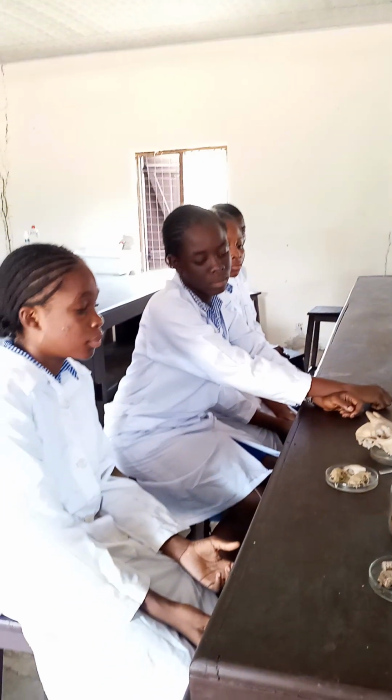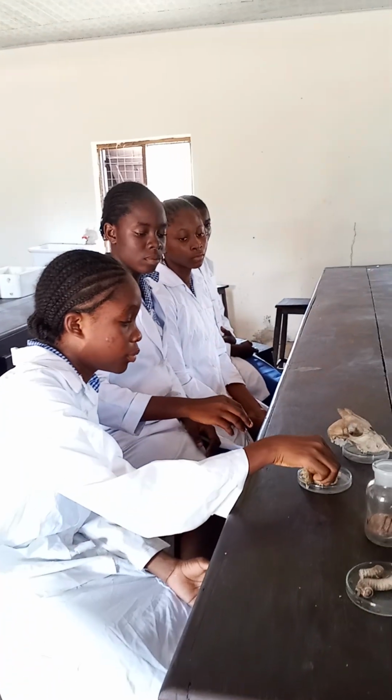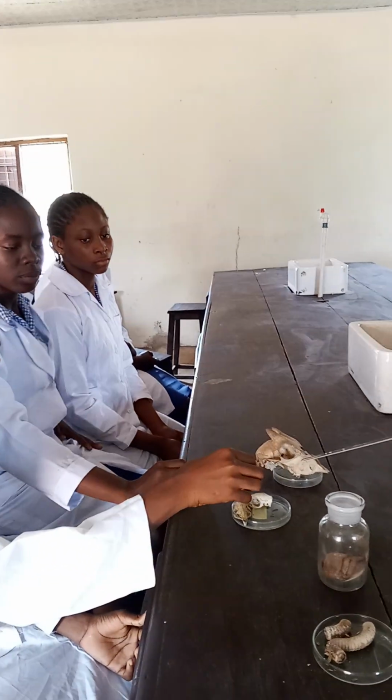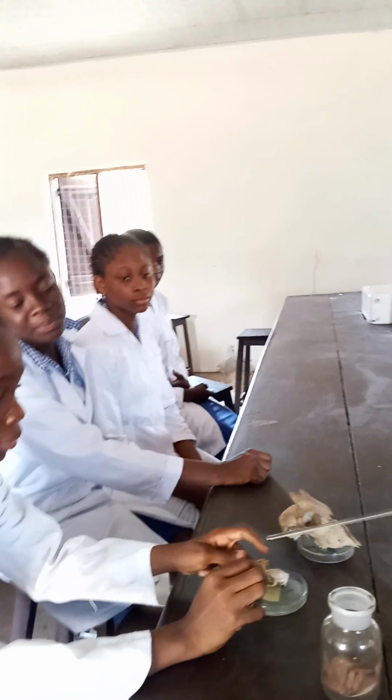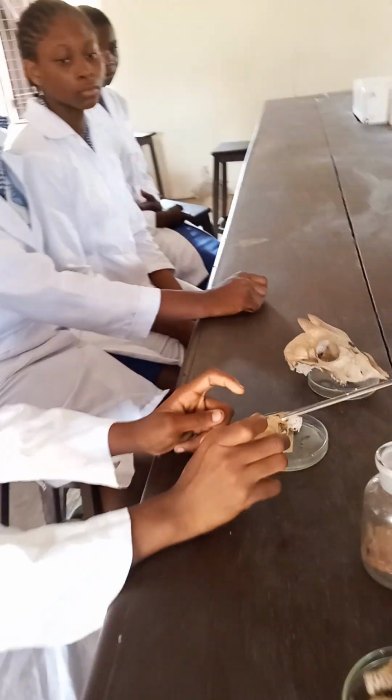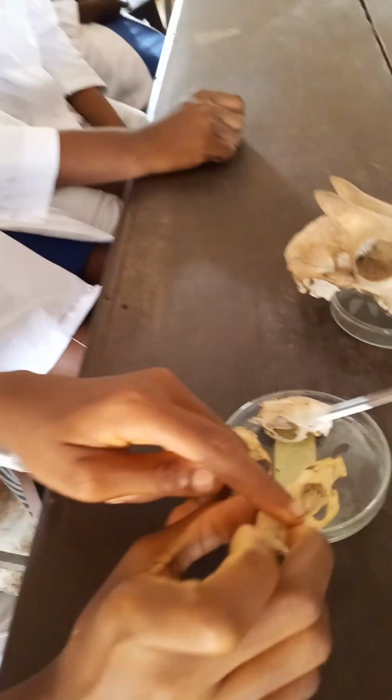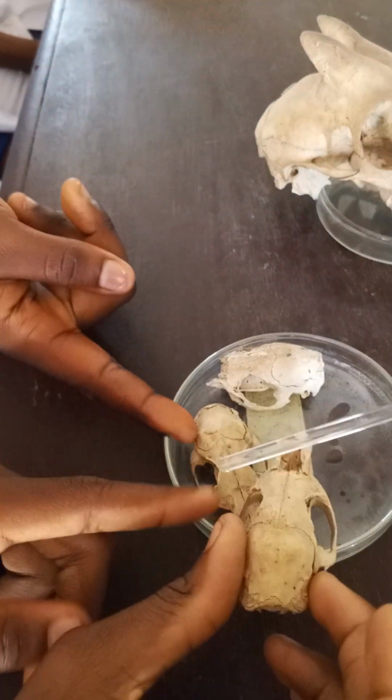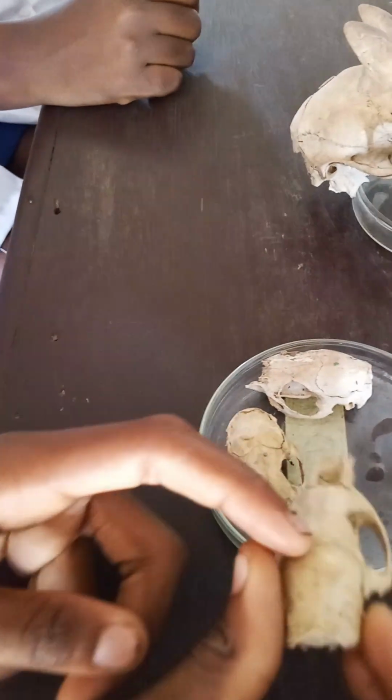Pick up the bones that you have and show me the sutures. Can you show me the sutures in that bone that you are holding? See the sutures here? These are the joints that are found in the cranium. Can you see them? These are sutures.